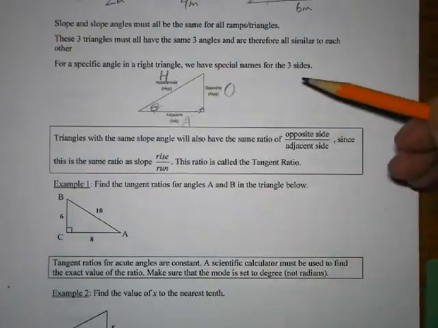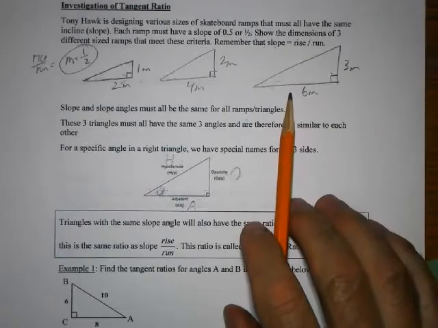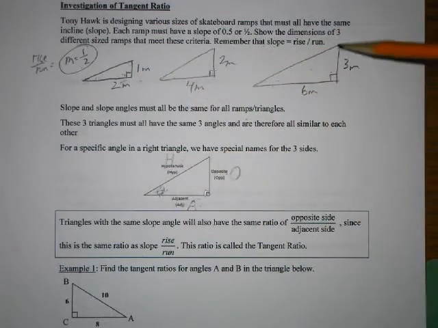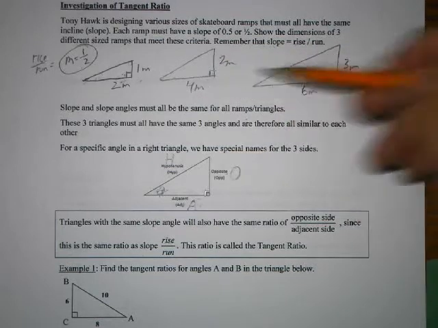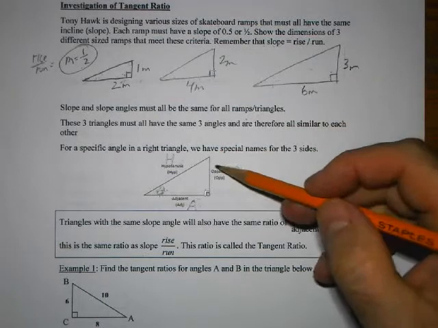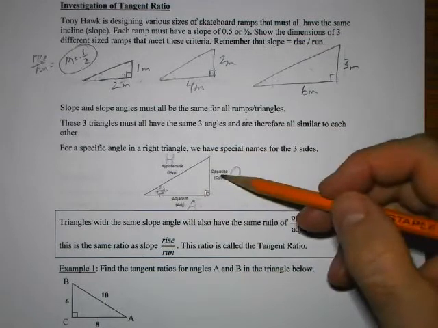Now, if you think about it, if I'm looking at this the way I was looking at these skateboard ramps, up till now we've been calling these sides, this is the rise and this is the run. So this would also sort of be the rise and this would be the run, but now we're giving it new names.